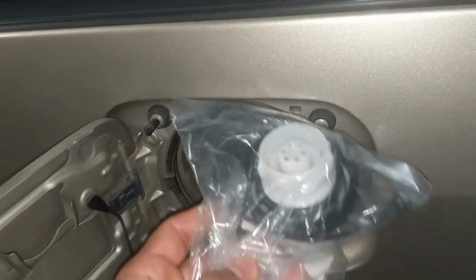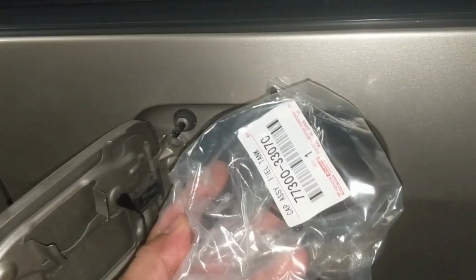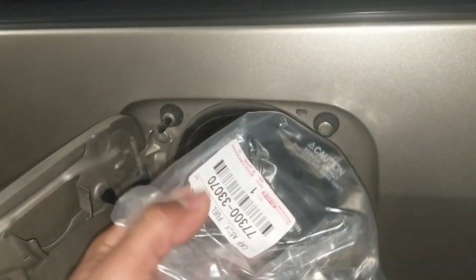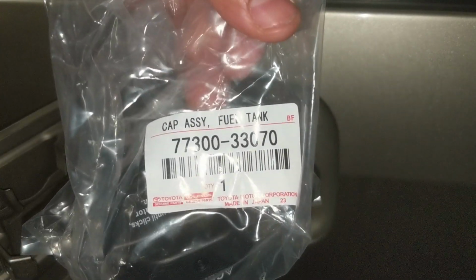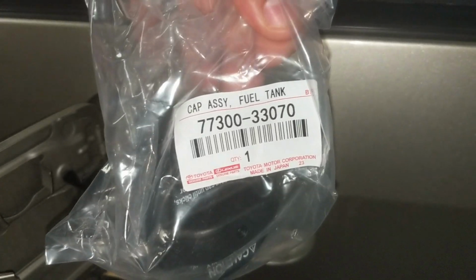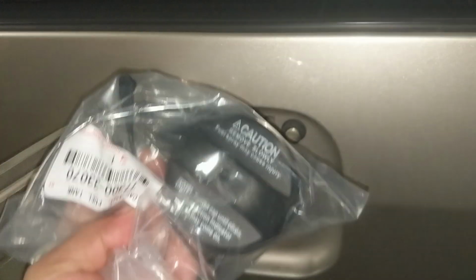So I got this original gas cap from eBay. It's a Toyota part, and this is for the 2006 Toyota Sienna. That's the part number. I got this part for $10 and it's the original gas cap. We're going to go ahead and replace that.